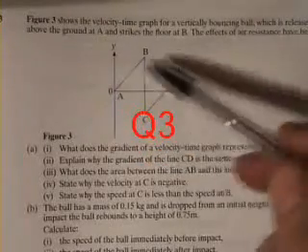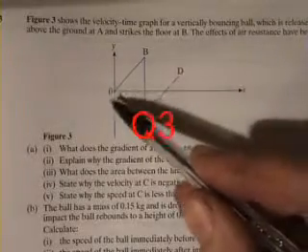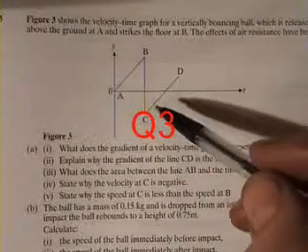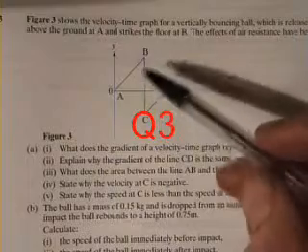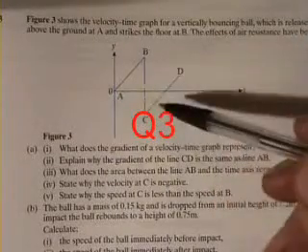Part 3: what does the area between the line AB and the time axis represent? So the area under a velocity time graph. Again, no point me telling you that, so if you don't know it yet, you better go and learn it. What does the area under a velocity time graph represent?